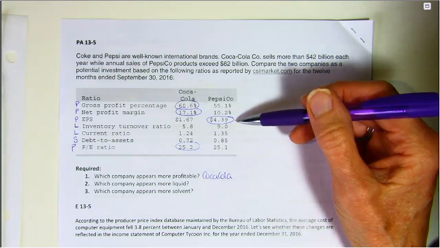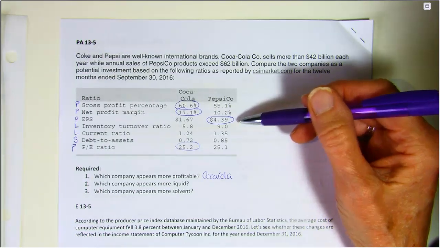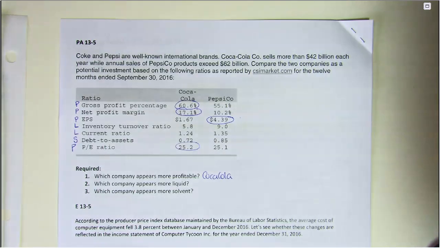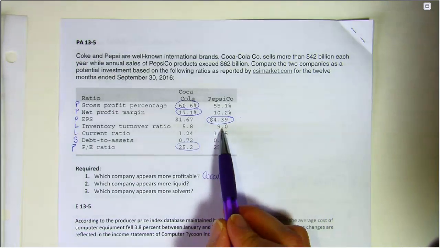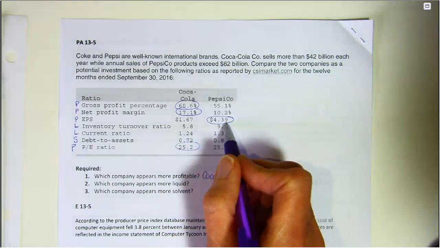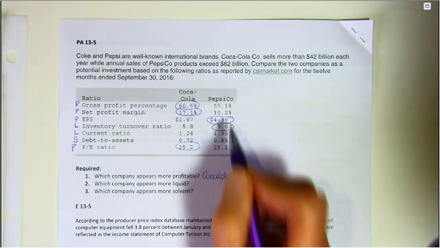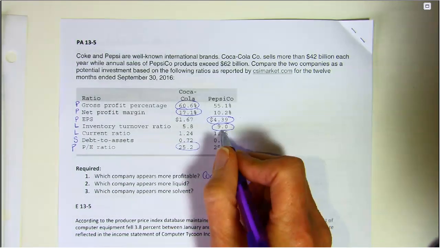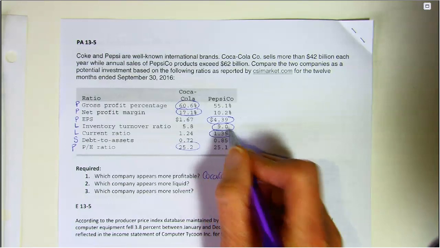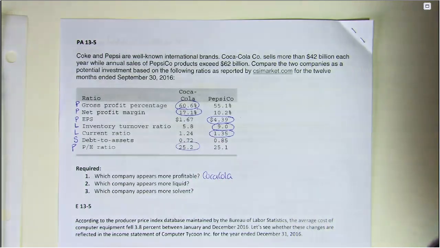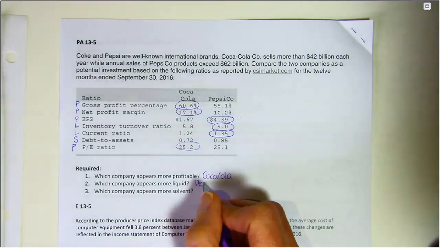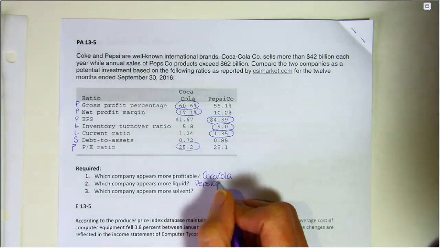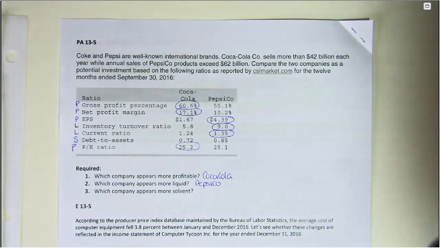Now let's take a look at the liquidity, the company's ability to pay current debts as they become due using current assets. It looks like PepsiCo is much more liquid than Coca-Cola, and in terms of their current ratio, current assets to current liabilities is also higher there. So PepsiCo would be the more liquid.